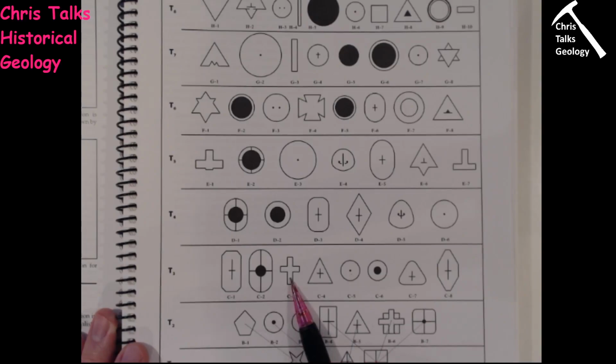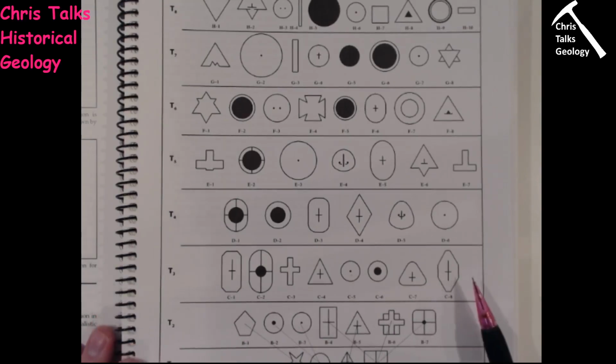B6 goes to C3. And then we have to work out where C1 and C8 end up. I think it's pretty fair to say that C8 and C1 would probably go to B4.